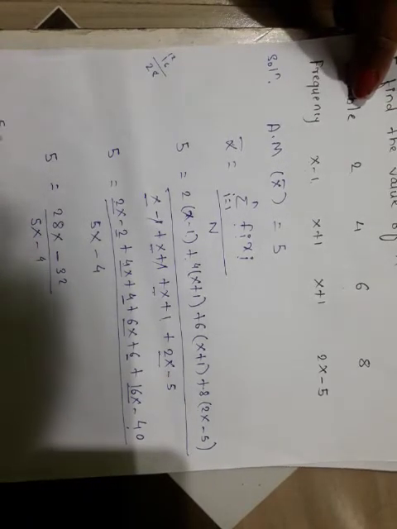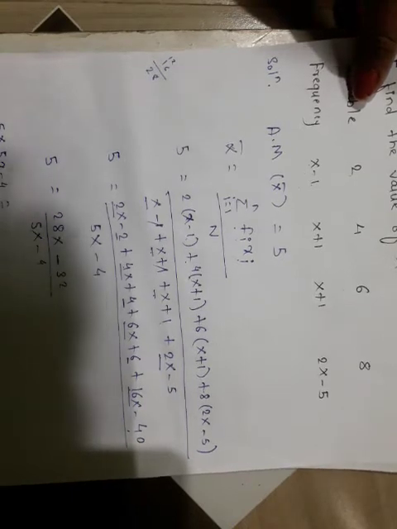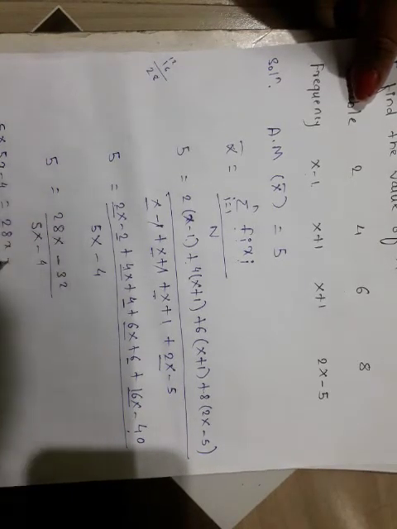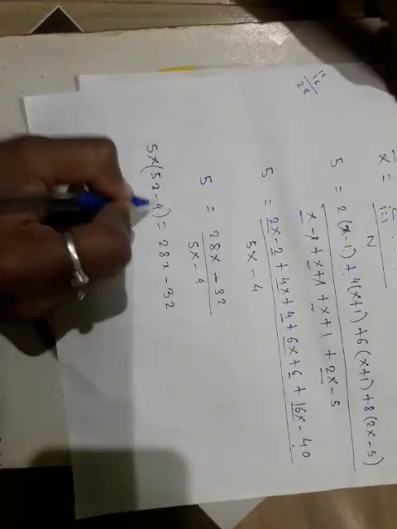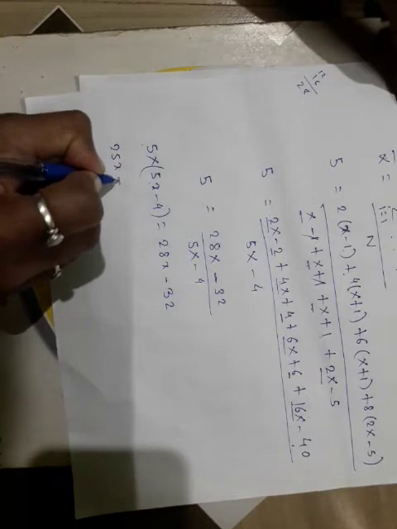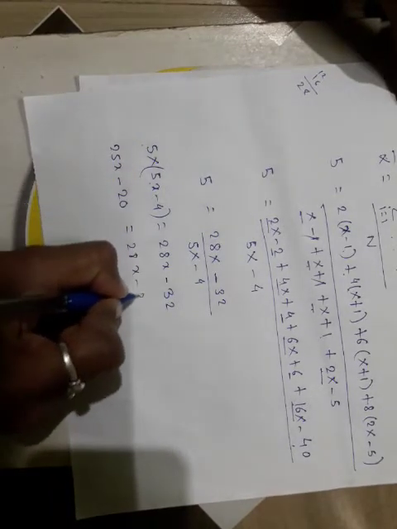Here, multiplying across, 5 into 5x minus 4 is equal to 28x minus 32. 5 into 5x is 25x minus 20, which is equal to 28x minus 32.